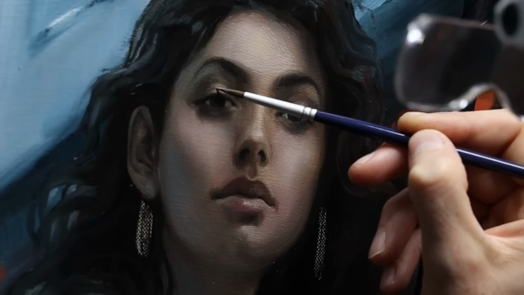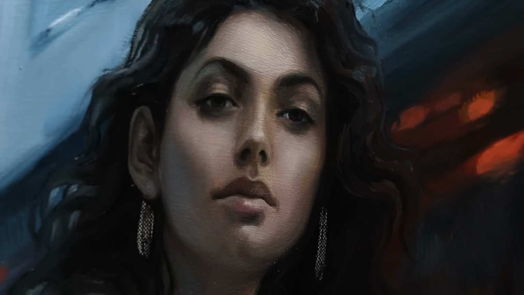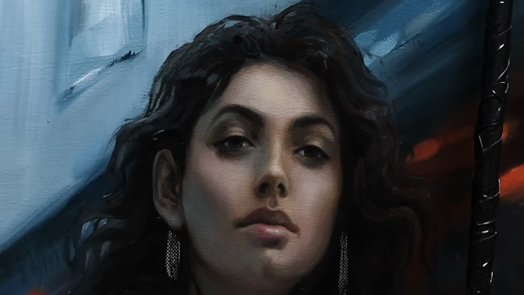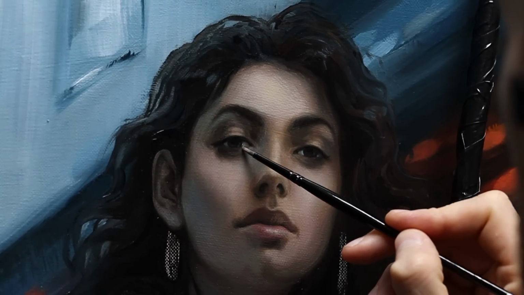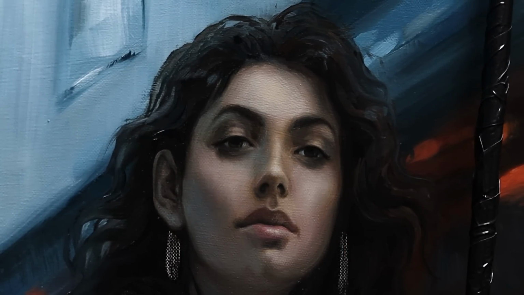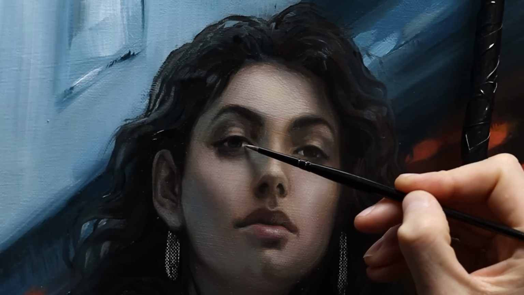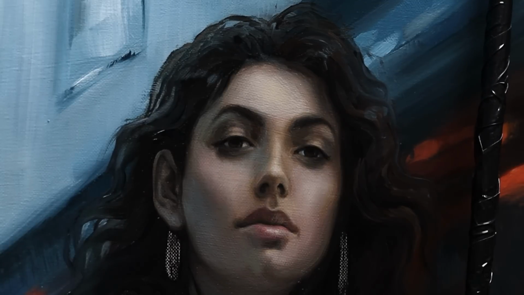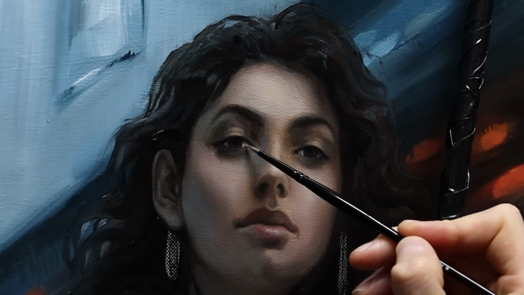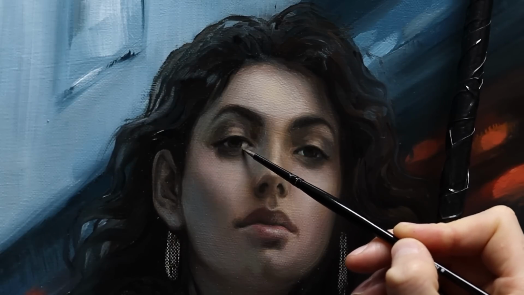It's very, very tight, but with this sfumato approach, you can achieve a softer and more blended effect, which will reduce the appearance of very small, sharp brush marks. It will create a smoother overall appearance.